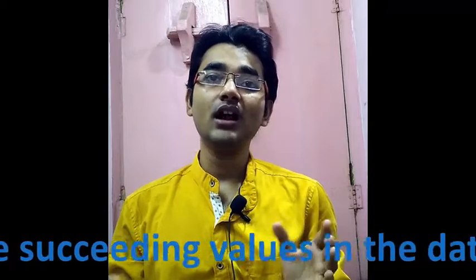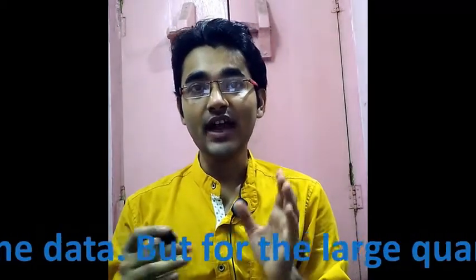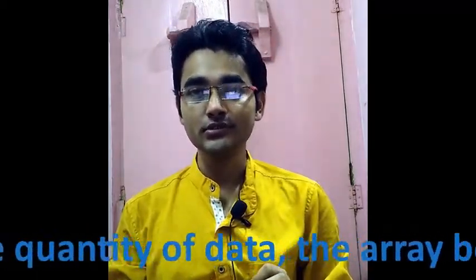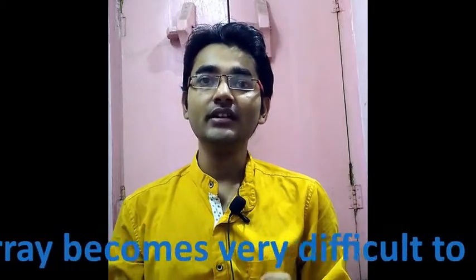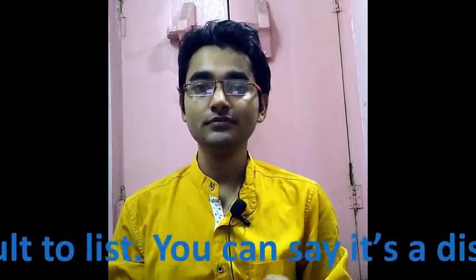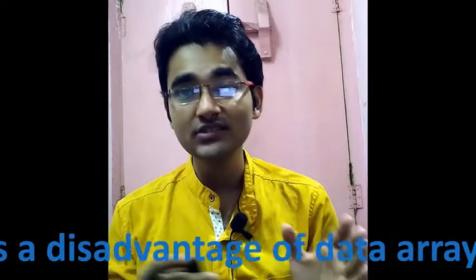But for a large quantity of data, this array becomes very difficult to list. You can say it's a disadvantage of the data array. So it's the only disadvantage of the data array actually. There is one better way to compress data, which is a frequency table or frequency distribution. Now the question arises here, what is the difference between frequency distribution and data array? So we have to look at an example. Let's have an example.